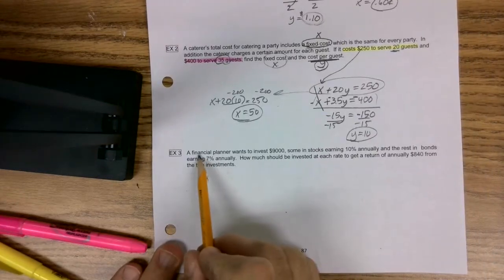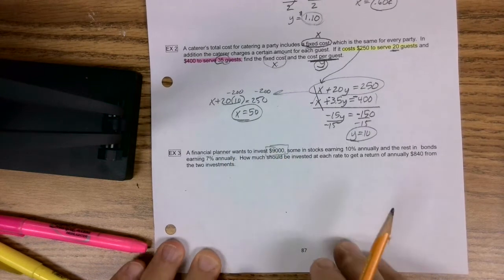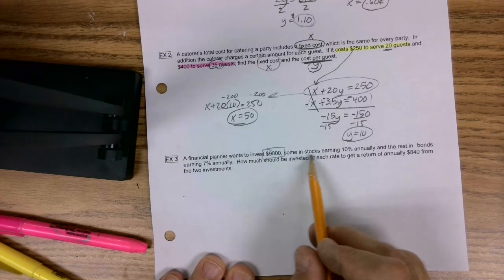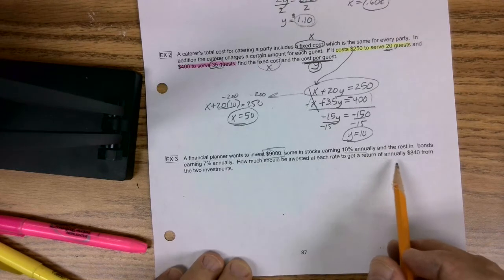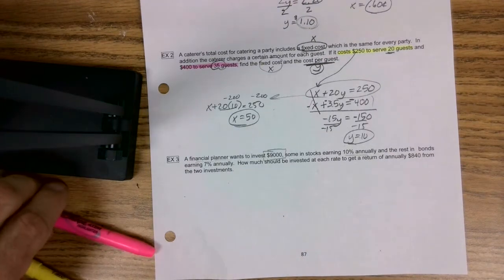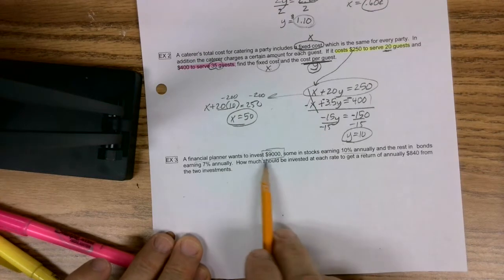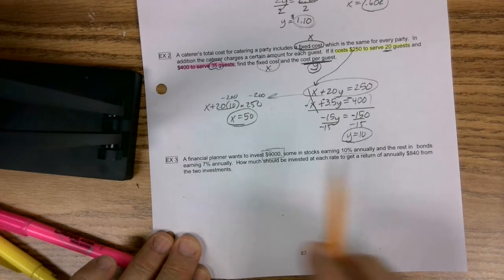All right. A financial planner wants to invest $9,000. We'll just put a box there because we know it's going to be significant. Some in stocks earning 10% annually, and the rest in bonds earning 7% annually. All right. So now, it says that we got a situation where we've got $9,000.